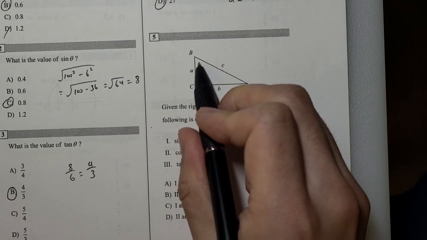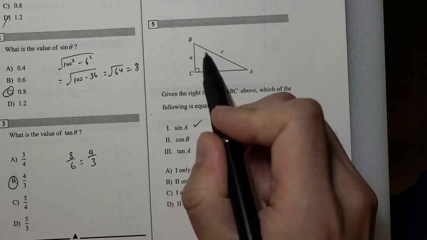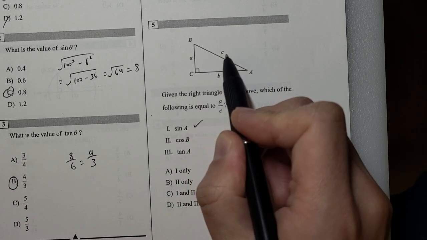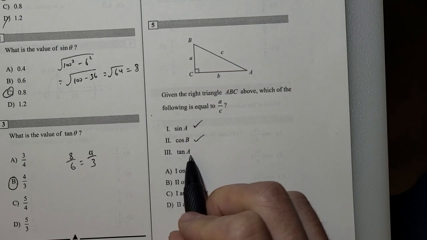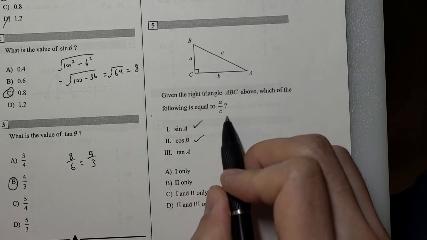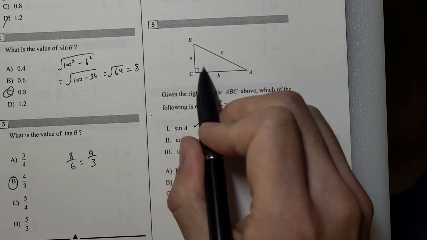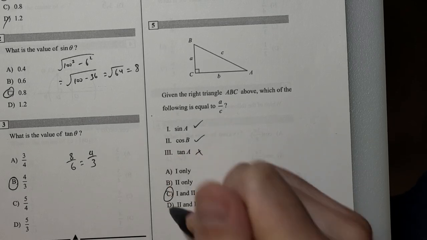Cosine of B, well, we can use that property up here if we want, but let's just do it again. Cosine of B is adjacent over hypotenuse, so A over C, good. Tangent, well, tangent won't include the hypotenuse C, so we can already eliminate that, but let's also check. Tangent A is A over B, that's clearly not A over C, right? So it should be 1 and 2 only.